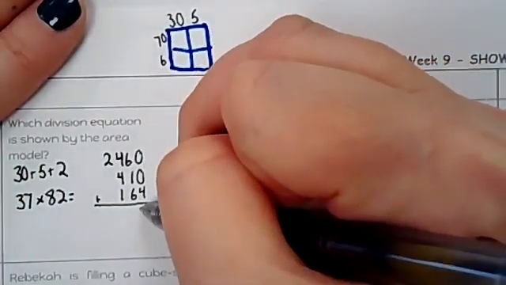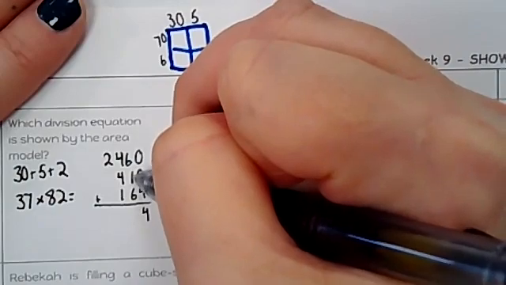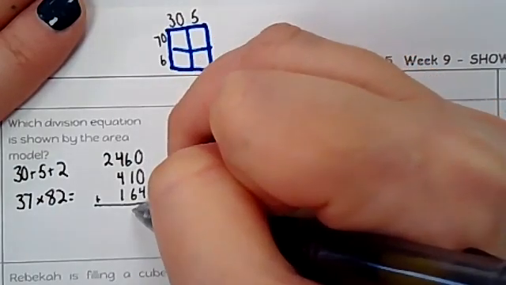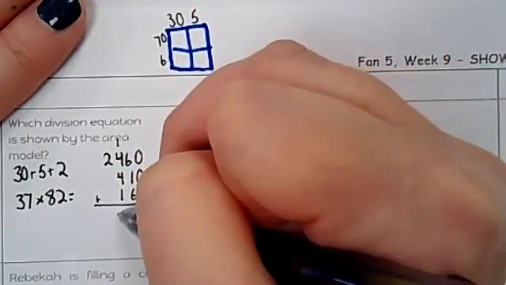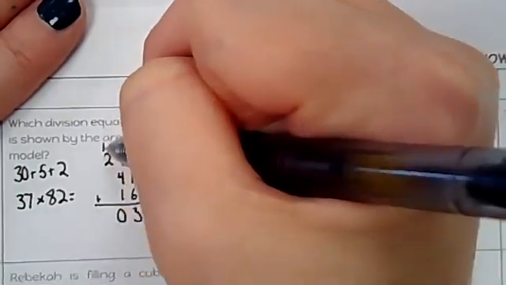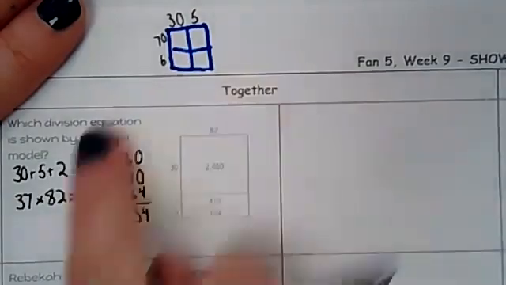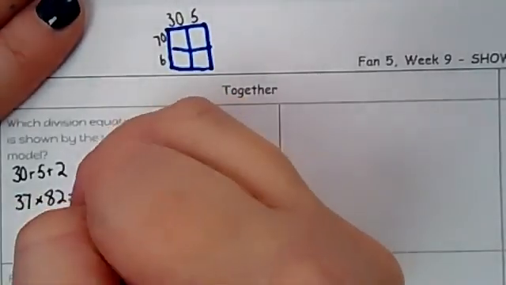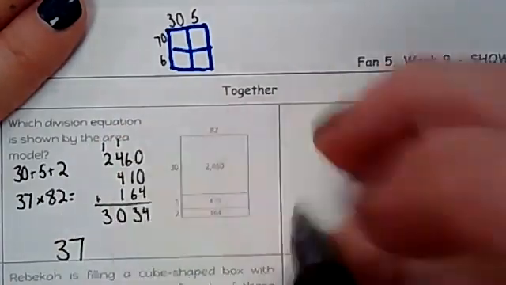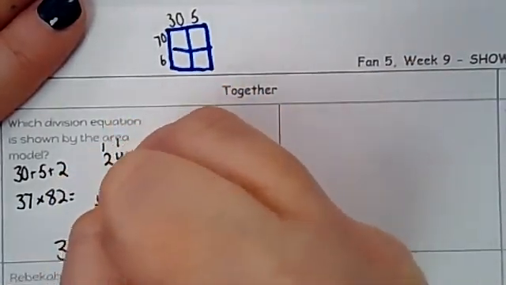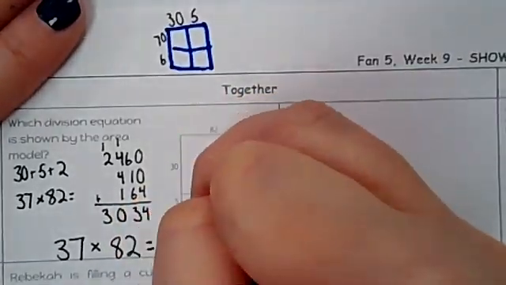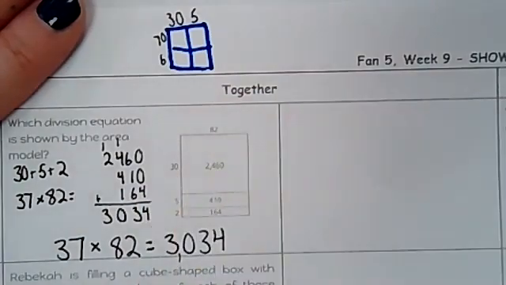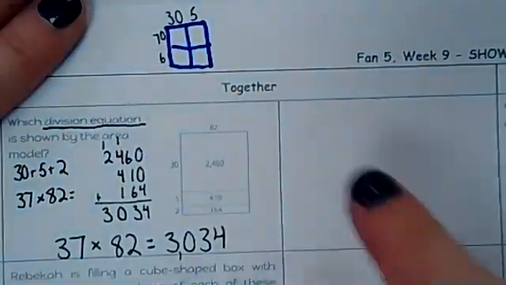So let's do that. 0 plus 0 plus 4 is 4. 6 plus 1 is 7, plus 6 more is 13. Leave the 3, carry the 1. 1 plus 4 is 5, plus 5 more is 10. Leave the 0, carry the 1, and then 1 plus 2 is 3. Okay, so the multiplication equation for this is 37, because that's what's on this side, times 82 on the top gives you, these three things added together, 3,034. Okay, but be careful because this asks for what division equation is shown by this model.